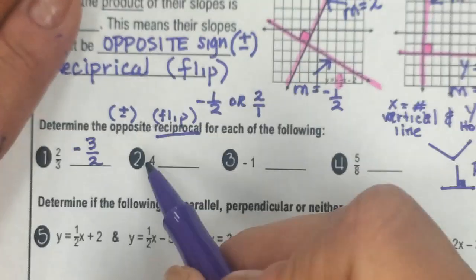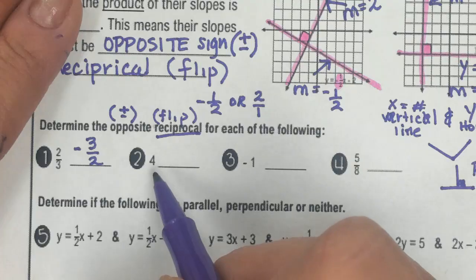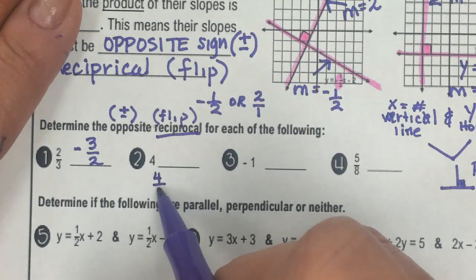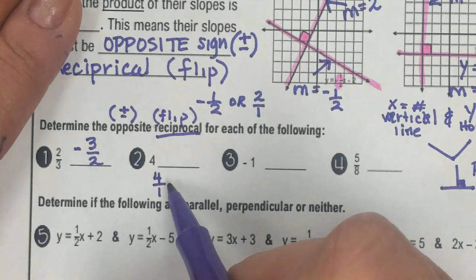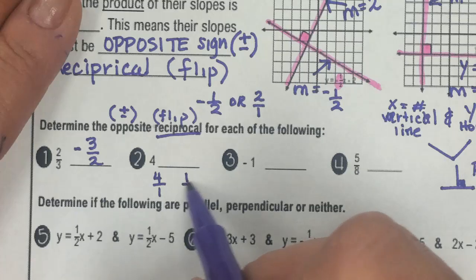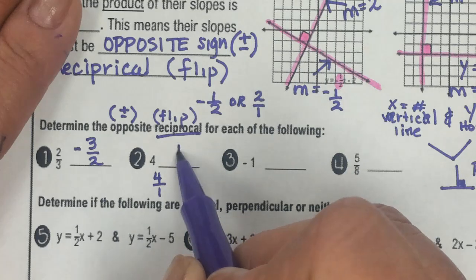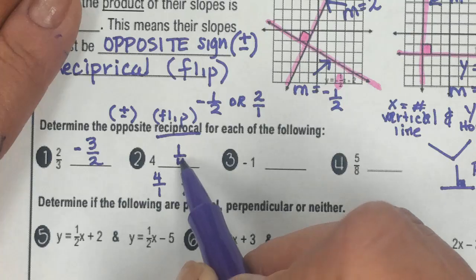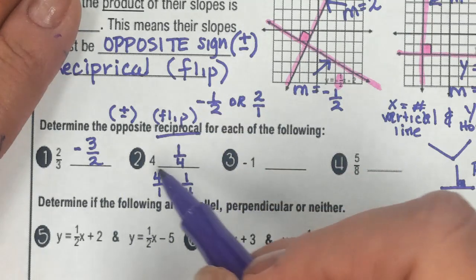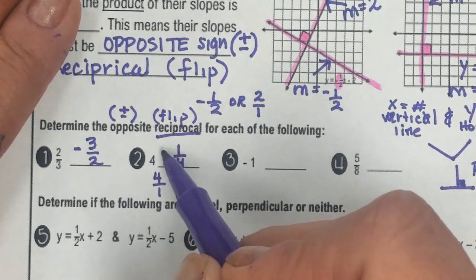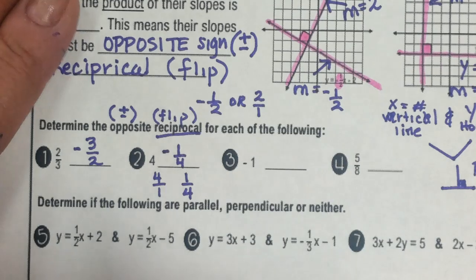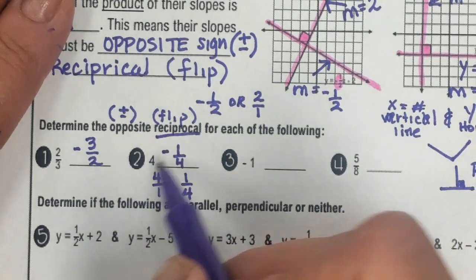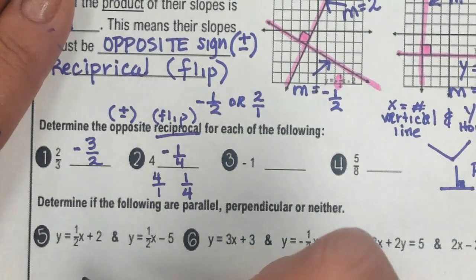So if this is 4, well, this is the same as saying 4 over 1. So I'm going to flip and make it 1/4. So the reciprocal to this would be 1/4. Now I have to make them the opposite signs. Because this one was positive, I'm going to make this one negative. So these two would be perpendicular.